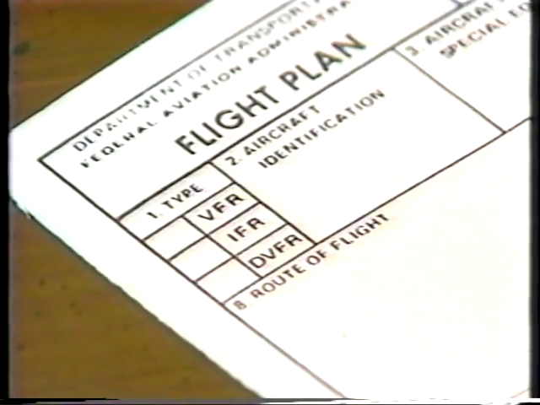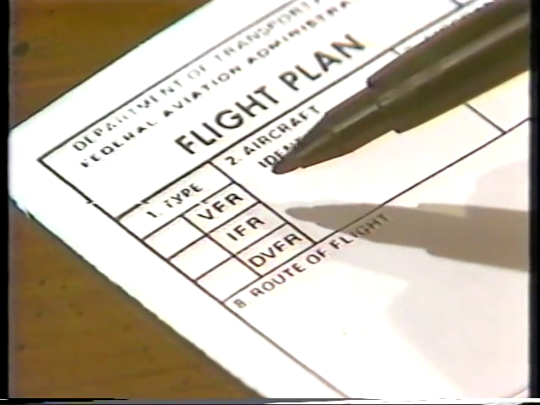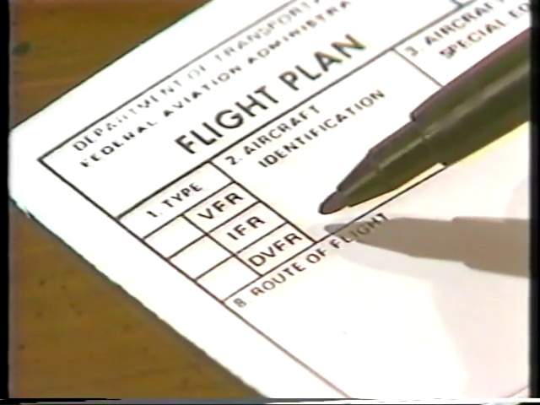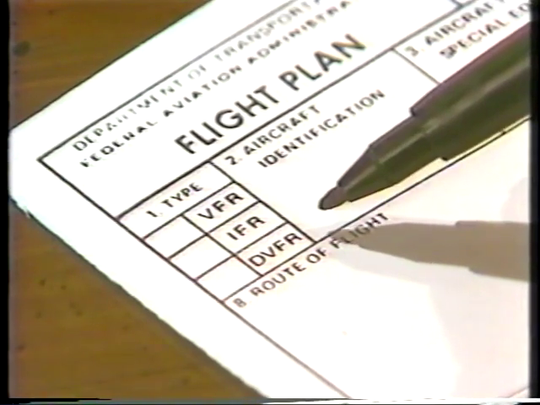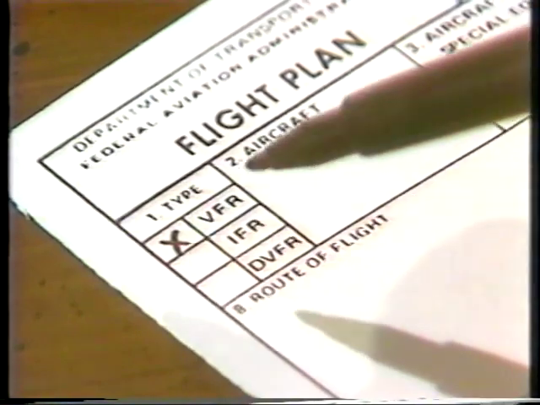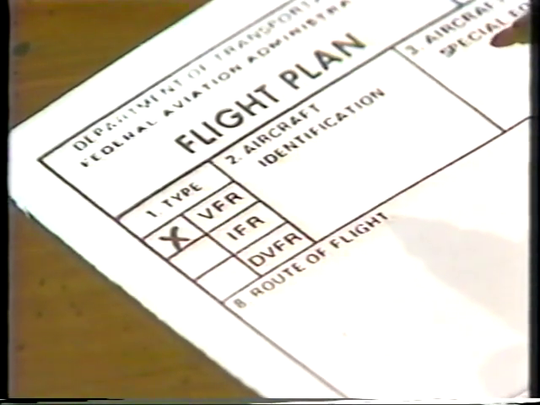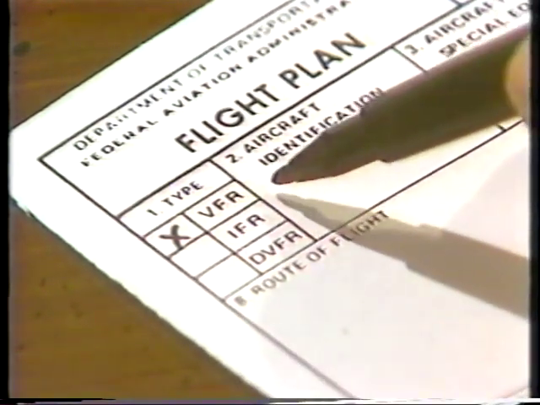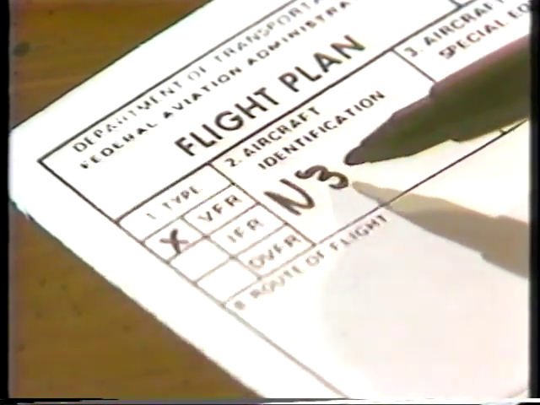These forms are available at flight service stations and most fixed-base operations. You can see it is used for VFR, IFR, and DVFR plans. The DVFR is used when crossing the defense area of the United States borders. This flight will be VFR, so check the proper box. Aircraft identification is next. The Skipper numbers are N37259.